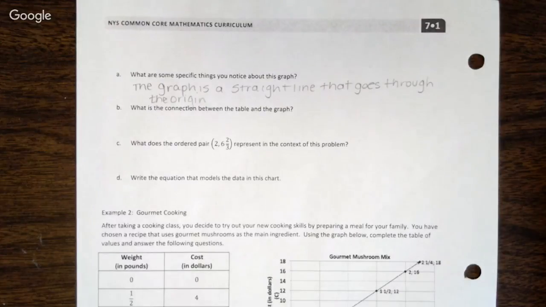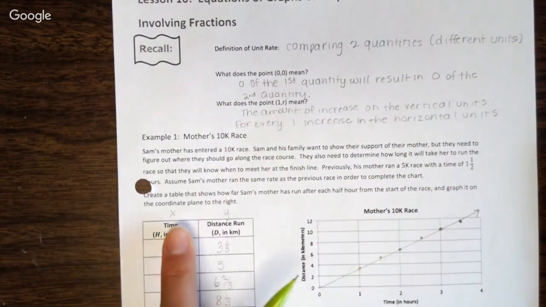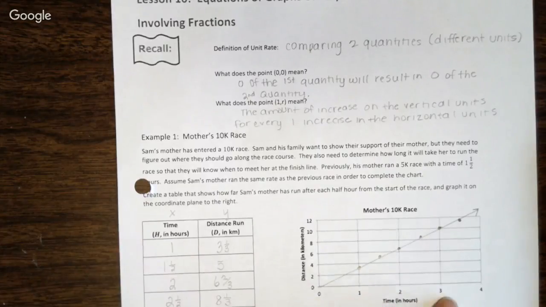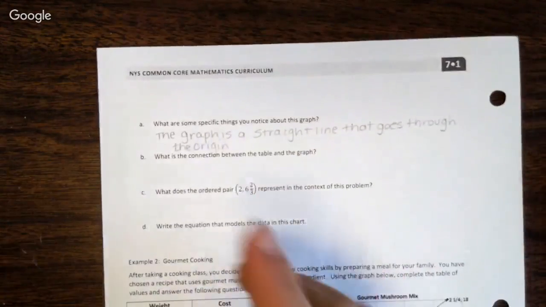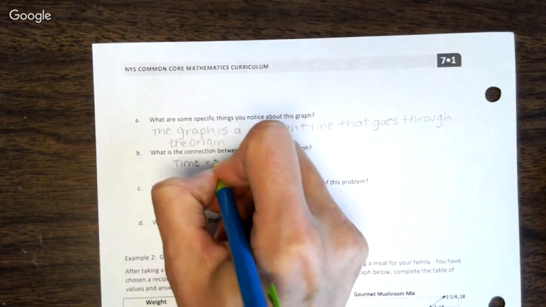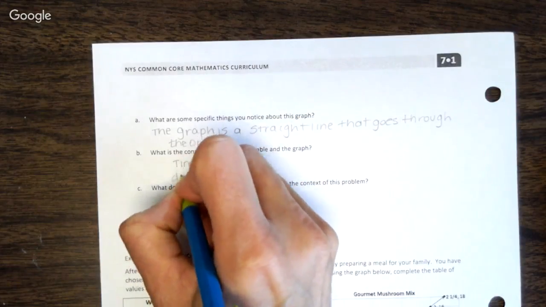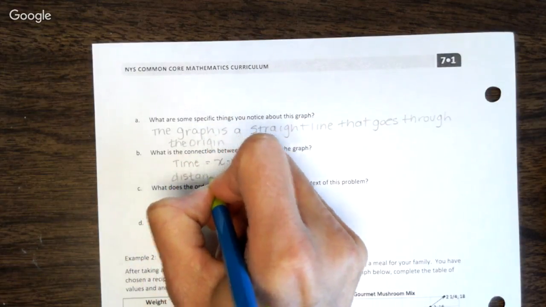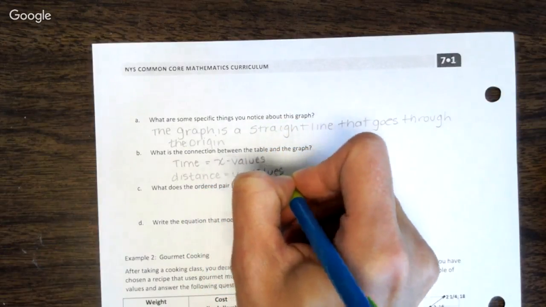What is the connection between the table and the graph? Well, if you look, your table has time and distance. Time is your x values down at the bottom. Distance is your y values going up and above. So the connection is that time is your x values, and then distance are the y values.